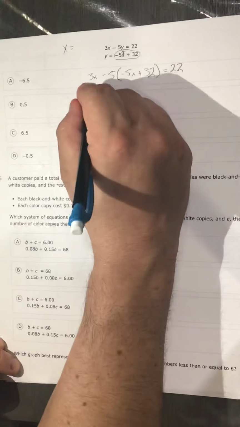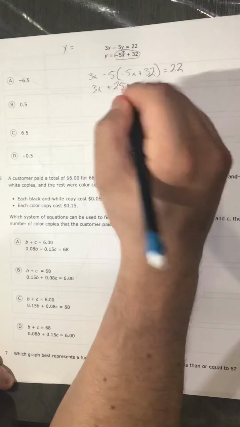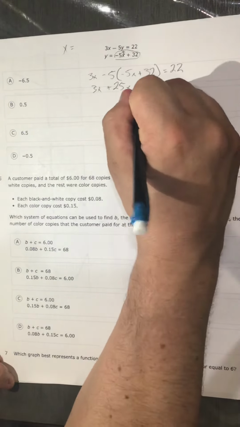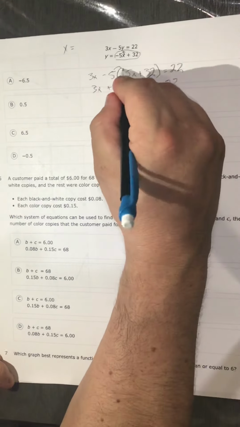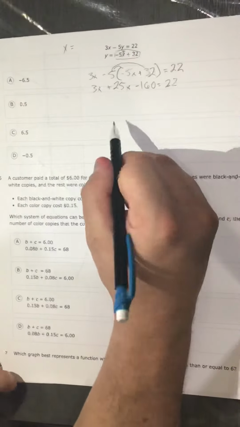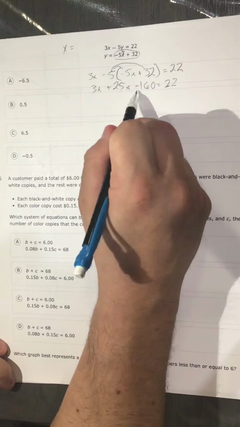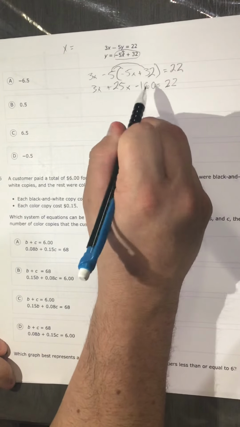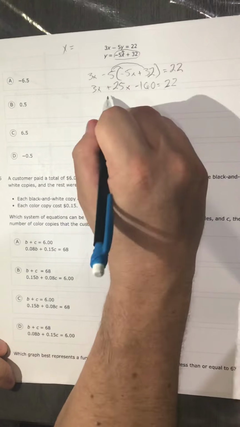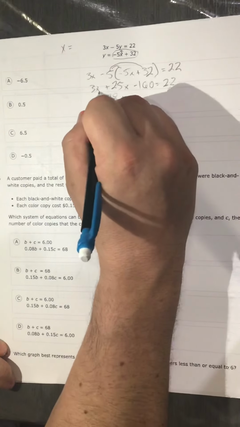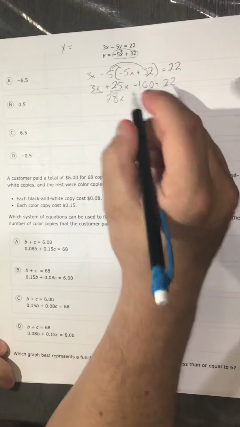When we work this out, we get 3x plus 25x minus 160 equals 22. What I did here was my distributive property, okay? Negative 5 times negative 5x gives me positive 25x. Negative 5 times positive 32 is negative 160. Right here, I'm going to combine like terms. I get 28x, because I combine this one and I combine this one.